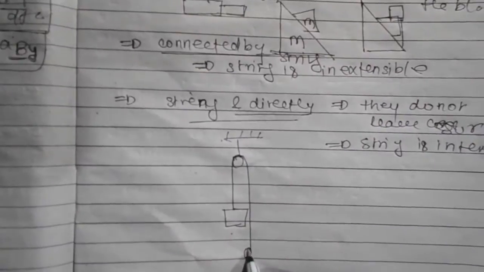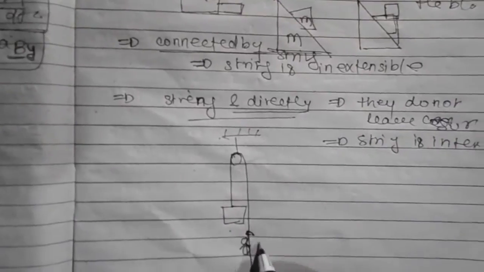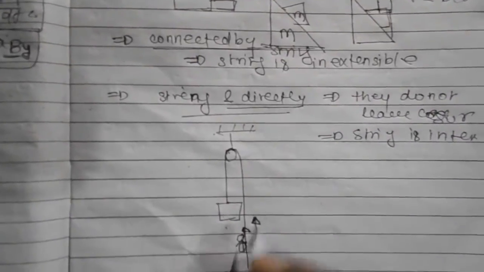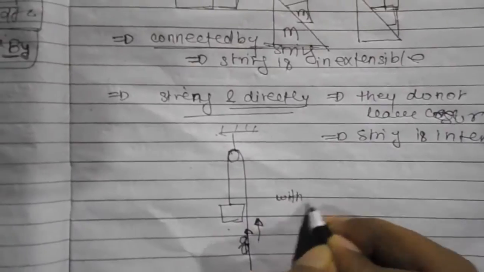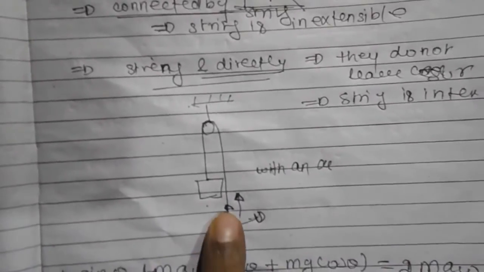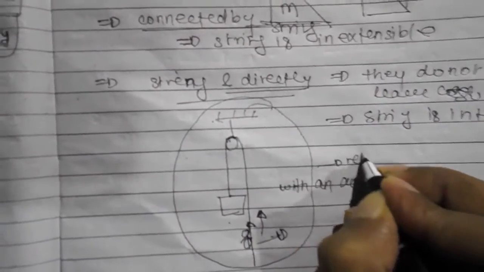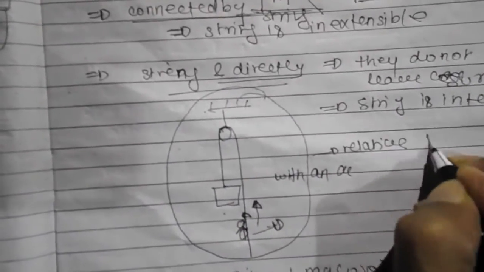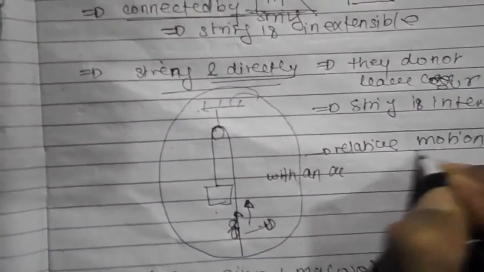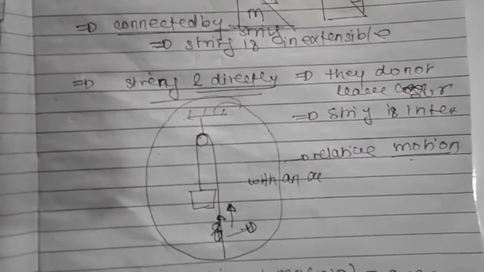Here is a monkey which is moving upward with an acceleration with respect to this pulley. Here you should use relative motion. I'm not going to explain this now; some questions you should do by yourself.